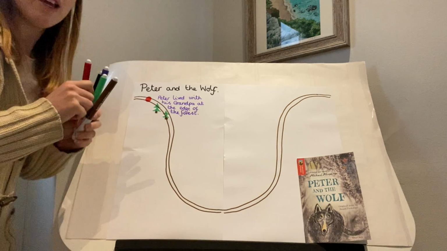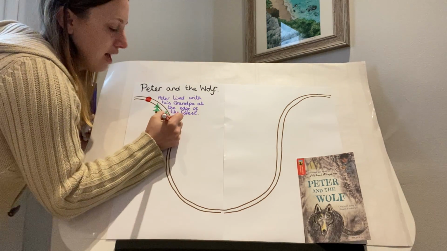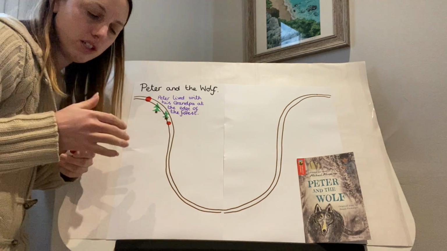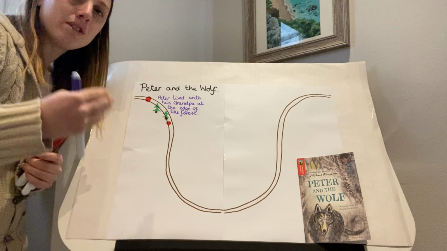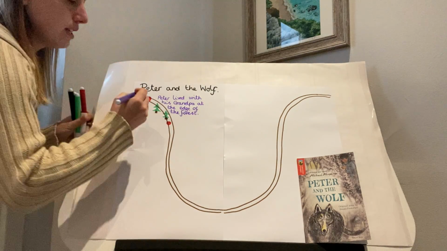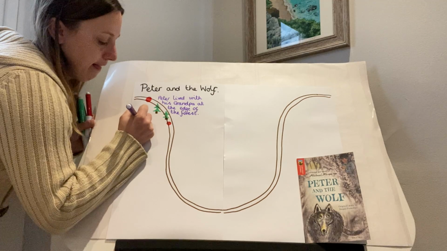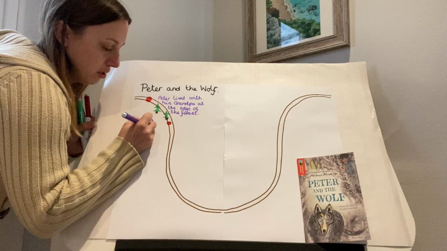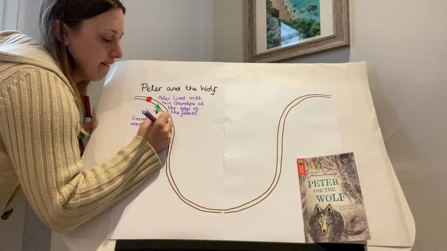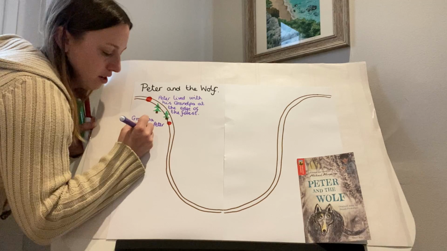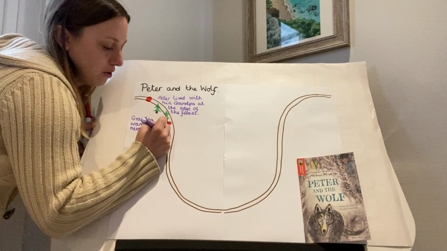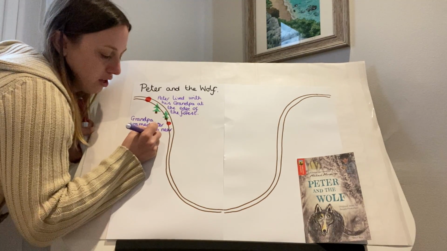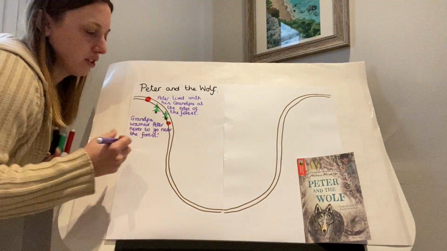Okay, so then the next stop on my journey is that Grandpa repeatedly told Peter never ever to go near that forest, and he warned him all the time. So in a sentence, Grandpa warned Peter never to go near the forest. I'm going to put an exclamation mark there.